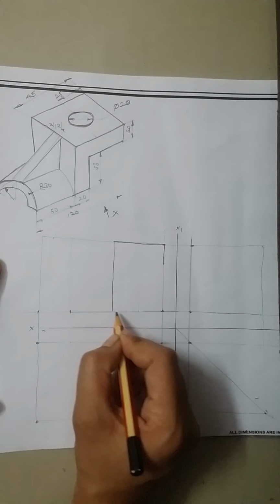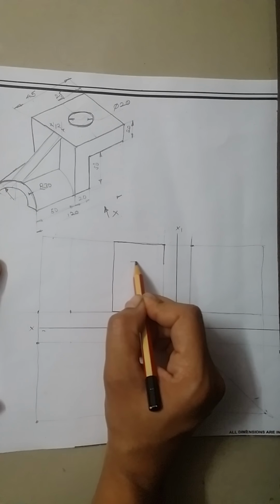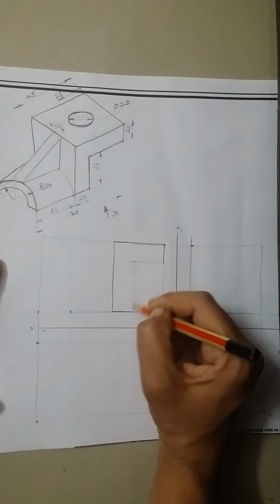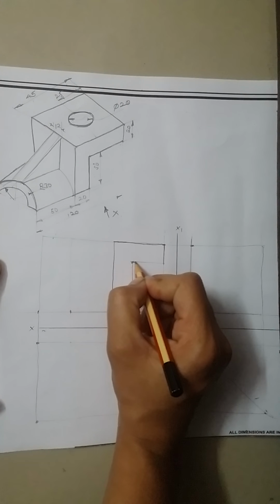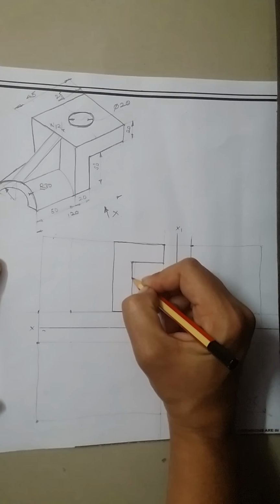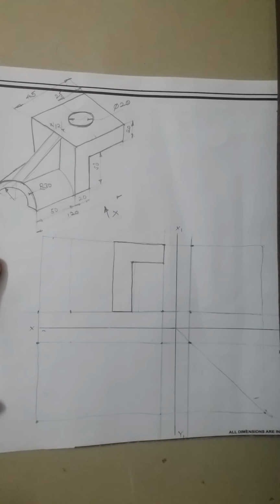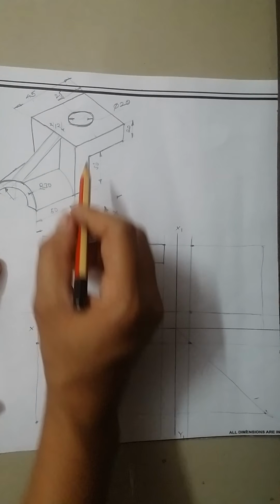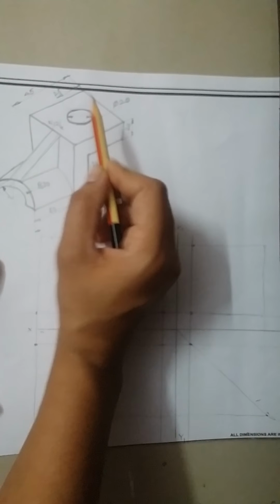Then again this is 20, so let's mark the 20 mm distance again. Then we'll draw a horizontal line from here and a vertical line from here, so you will get this intersection point. So we'll draw this first surface which is visible in the front view, correct? Now see, from this side, there is a hole in this surface, right?